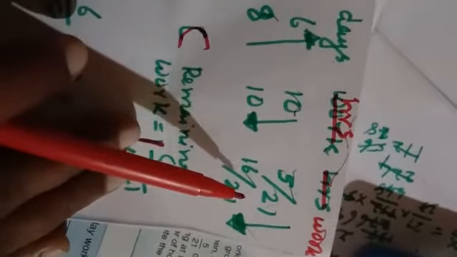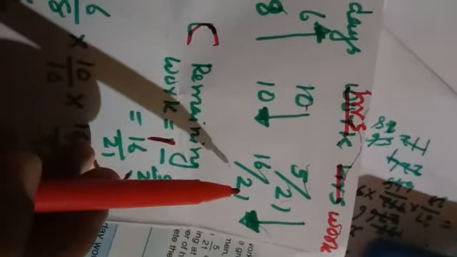Then for 8 days, the equal hours they are working, 10 hours. So here also 10. How many men are needed to complete the remaining work? That is our question. The remaining work is 16 by 21. Hours 10, days 8, men x. Now put the arrow. X we want to find, so here a downward arrow.